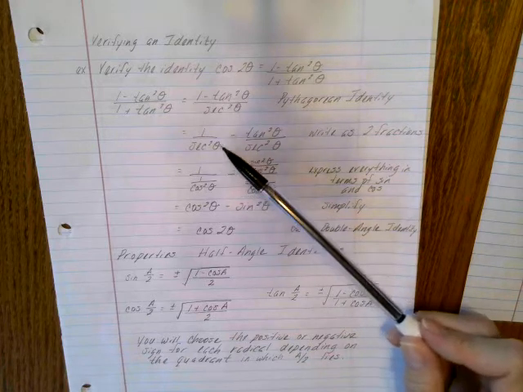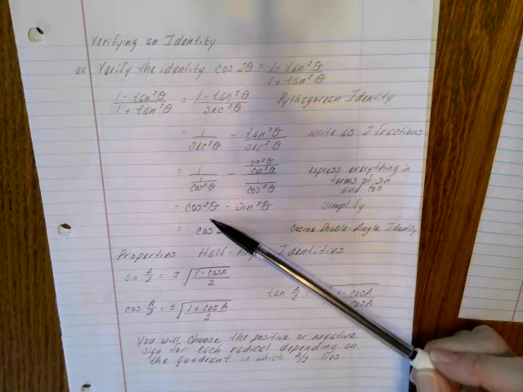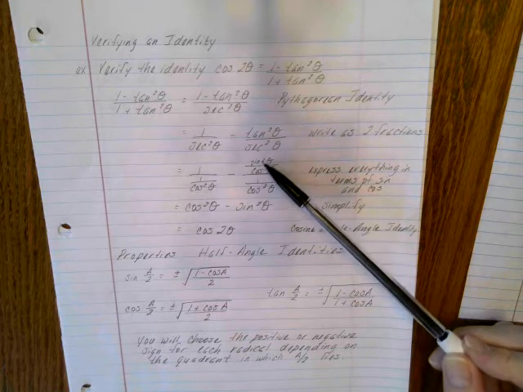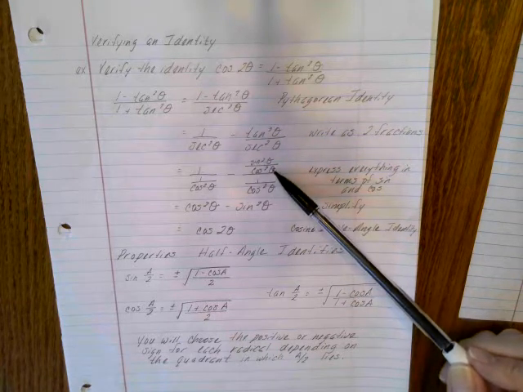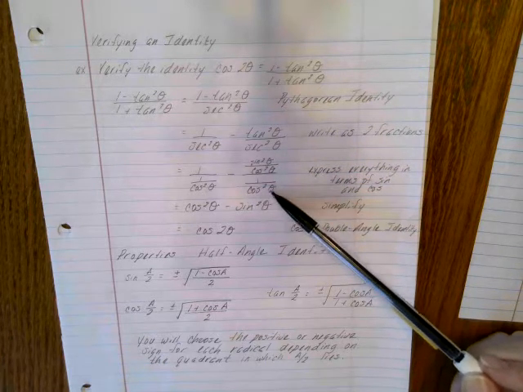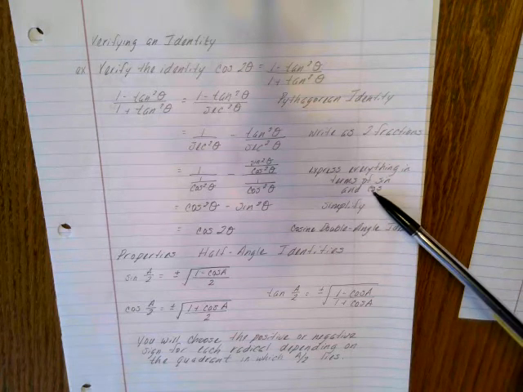Then secant squared theta is 1 over cosine squared theta. So I've got 1 over cosine squared theta, which will end up giving me cosine squared theta. On this side, I'm going to write sine squared theta over cosine squared theta, and I'm going to convert secant squared theta into 1 over cosine squared theta. So I've taken all my pieces and expressed everything in terms of sine and cosine.